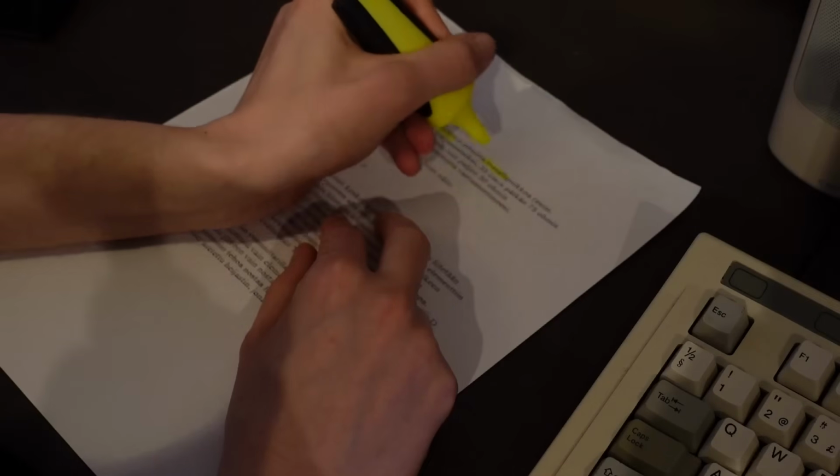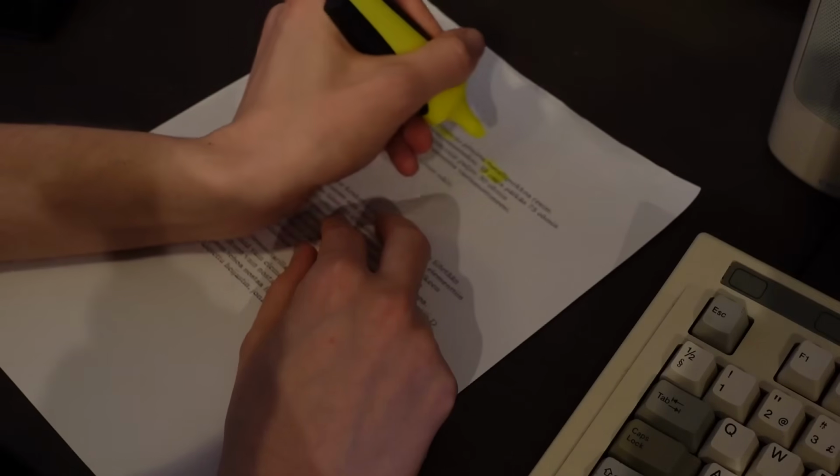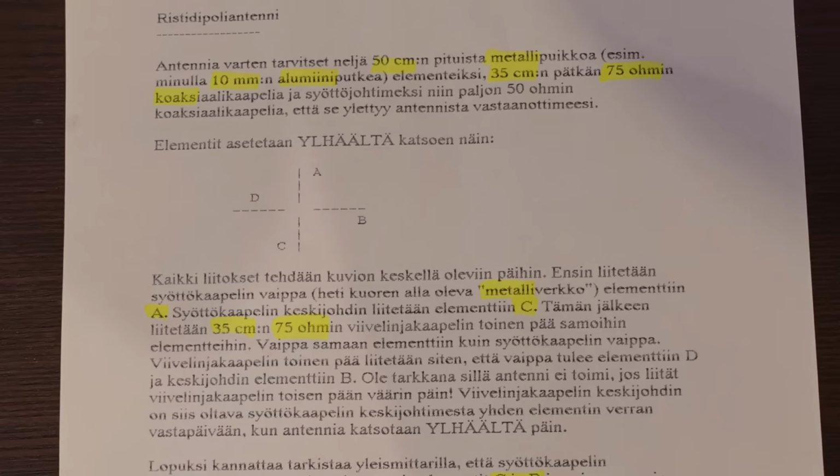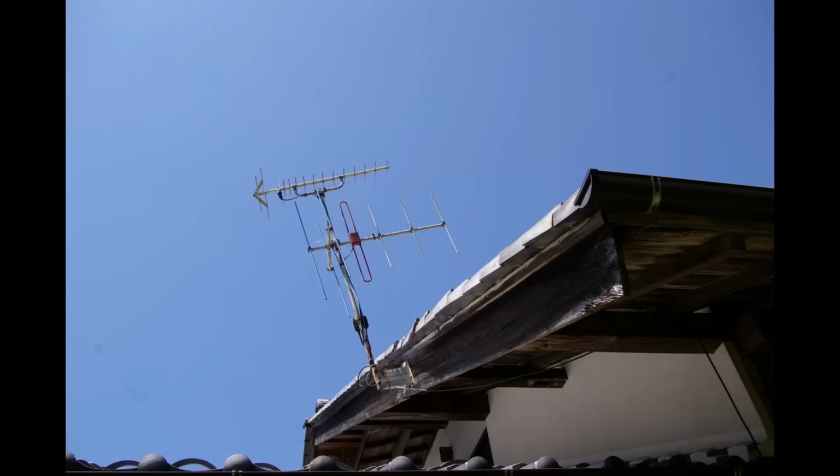I went over the instructions with a highlighter and marked all the words that looked real. I think I can work with this. But before building it, let's just quickly go into what's so special about this antenna. If all I wanted was VHF, I'm sure an old TV antenna would do just fine.